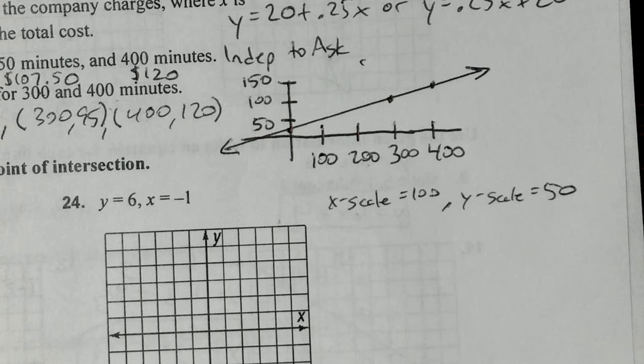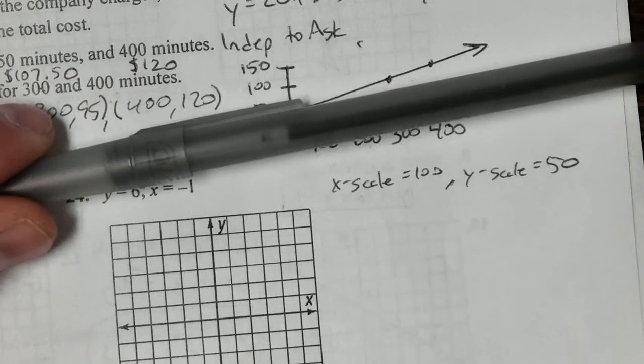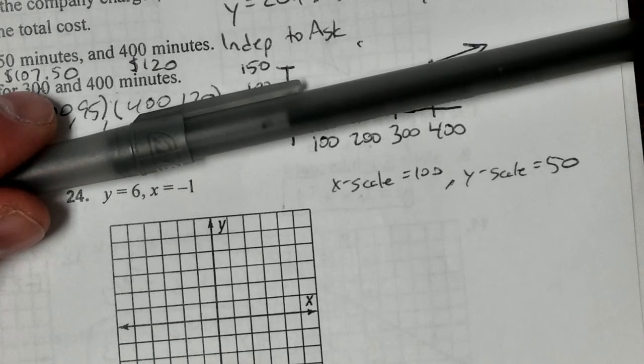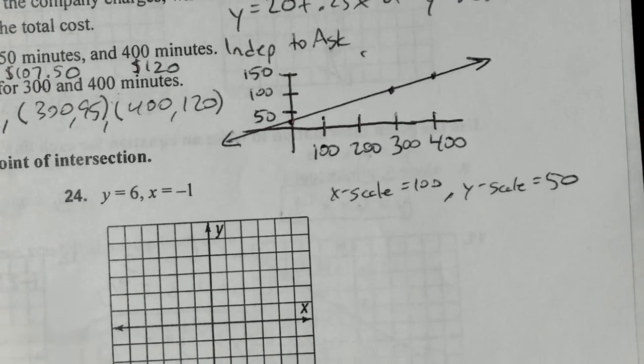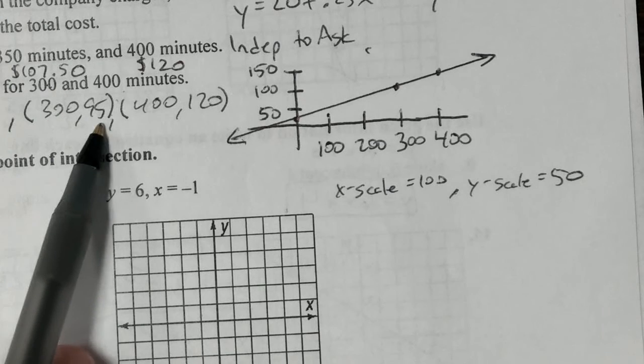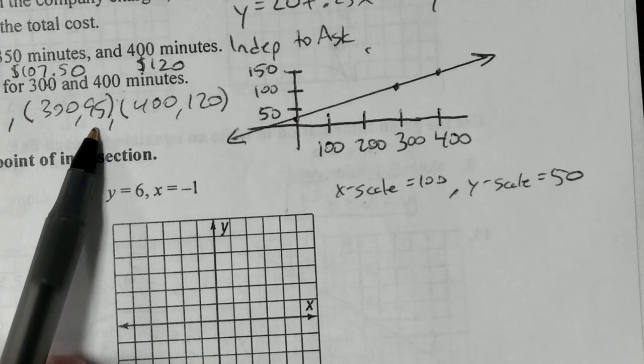Any questions? If you did count by ones, it'd be flatter, almost like that, because you go out to the right 300 and then just go up about 100.